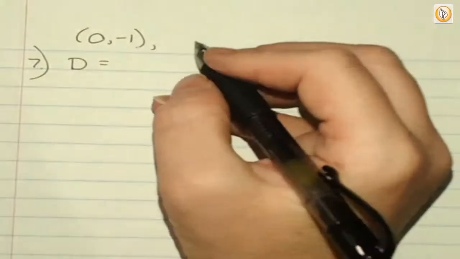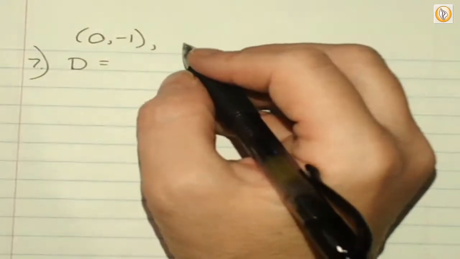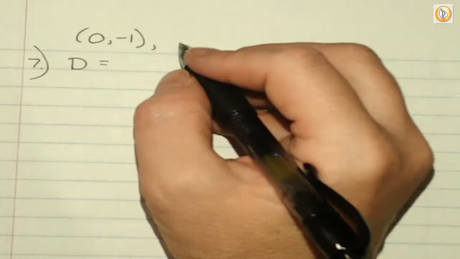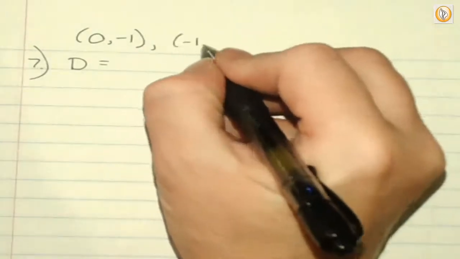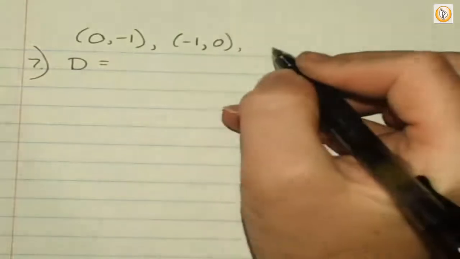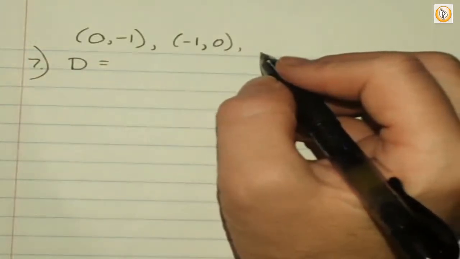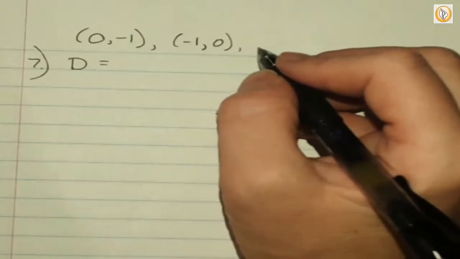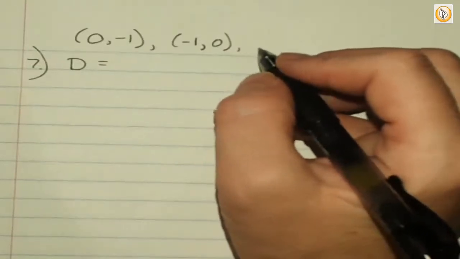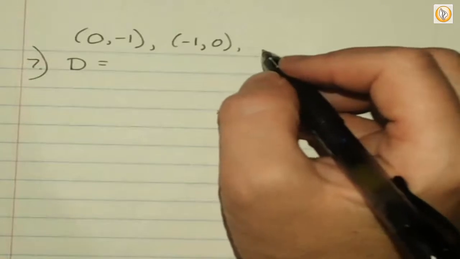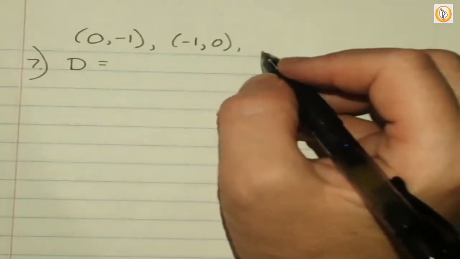Okay, another one. Aiden. -1, 0. Yes. -1 and 0. All right, another one. We're looking at number 7. If you see the dots, figure out the ordered pairs. We have 0, -1, and -1, 0. Someone that hasn't answered?